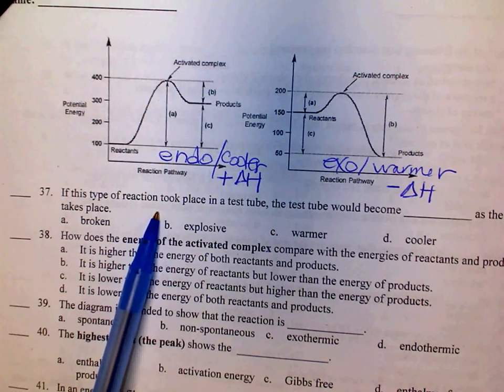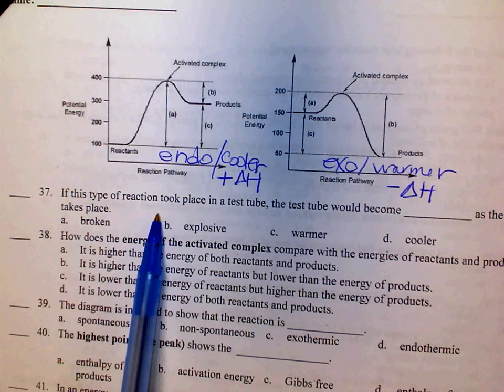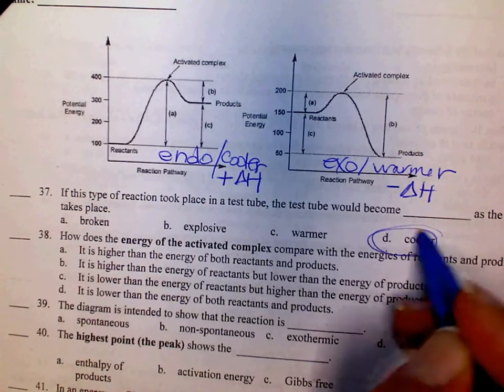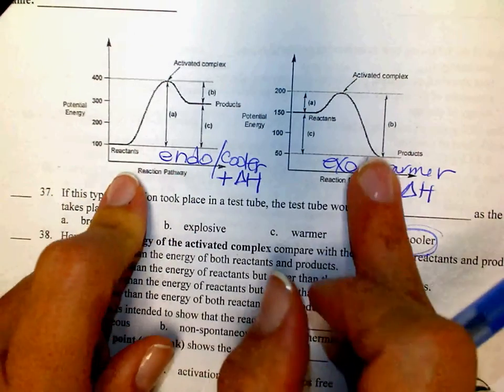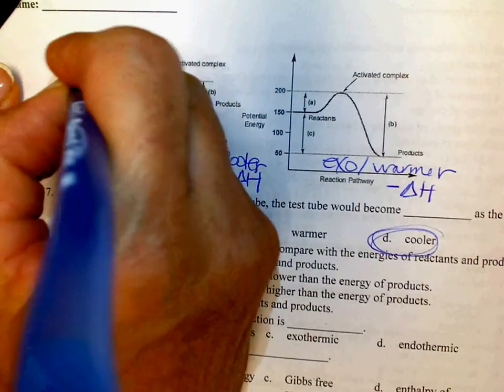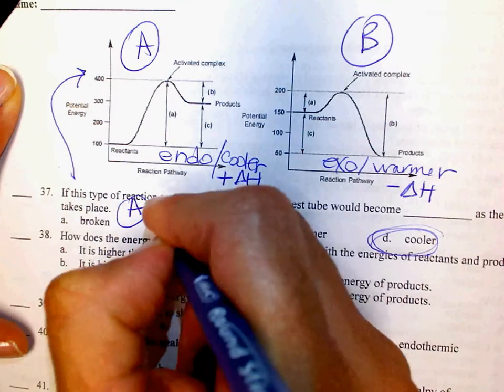The right answer, according to your answer key, is D, cooler. So which one of these graphs are they talking about? This one right here. We'll say that one was graph A.